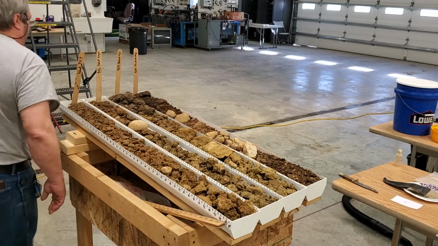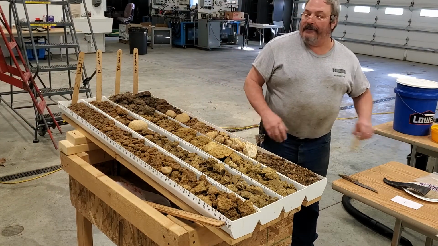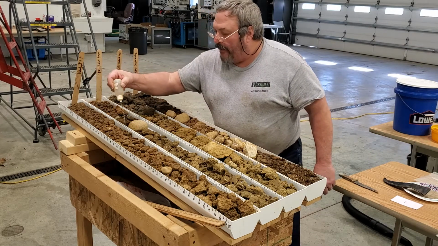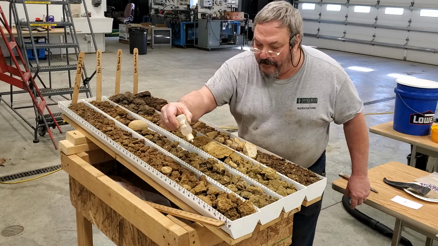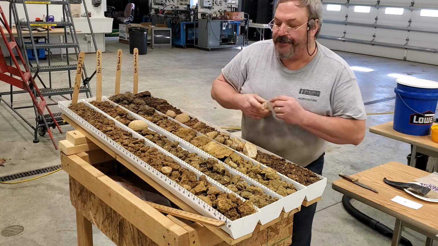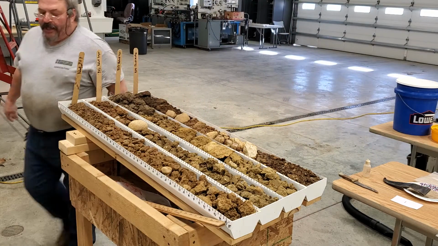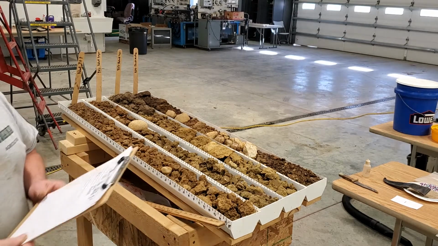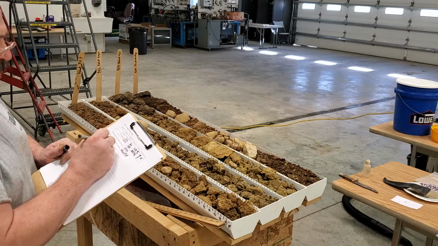We're going to look for some calcareous material, which means we take our hydrochloric acid and just go down the profile and see if anything starts fizzing. Which there is none. So I went all the way to 48 inches, and it says calcareous. Since we didn't find any, you're going to write greater than 40 inches or 48 inches.